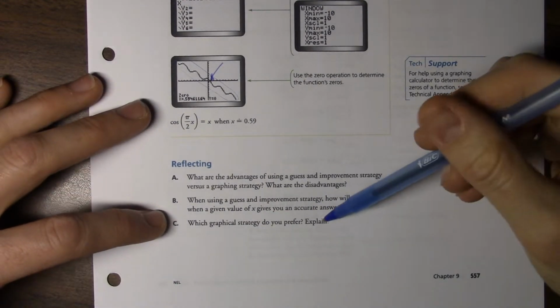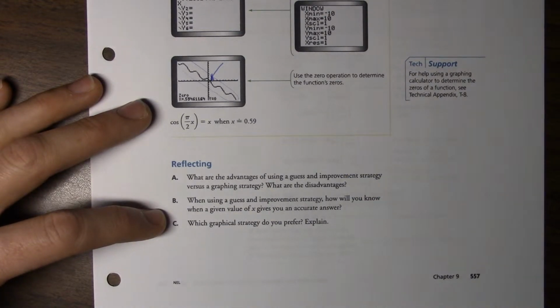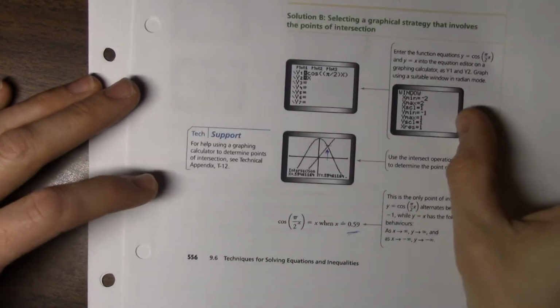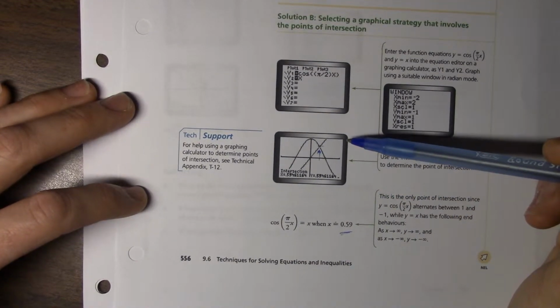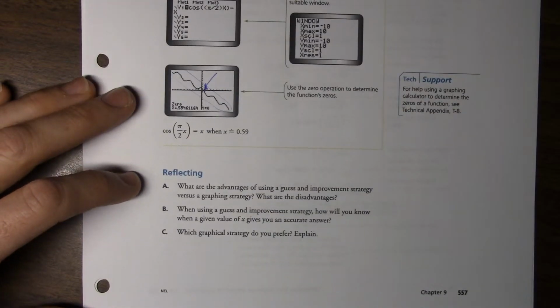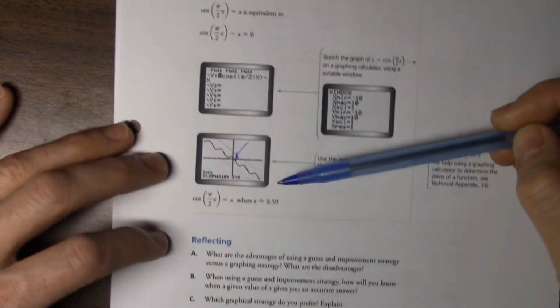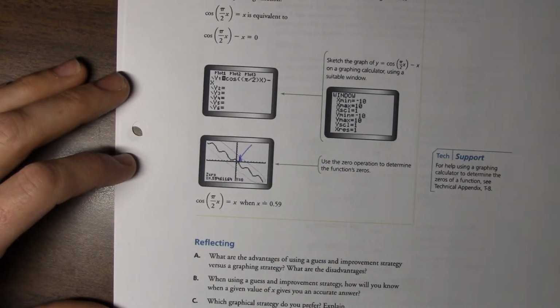Which graphical strategy do you prefer? So this might be up to you. You might say the first one because you can kind of make more sense of it. You know that this is one function and this is the other function. So you might prefer this method and then looking at the intercept. Or you might say, well, I think this method is actually quicker because I only have to make one graph. Okay, so that's up to you.